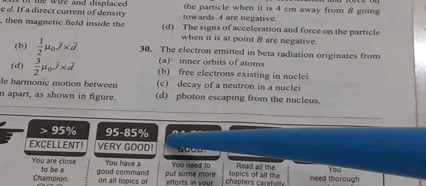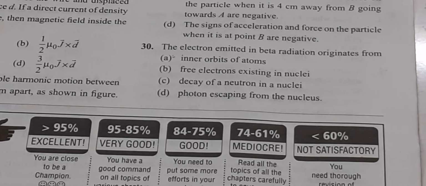Next one, number 30. The electron emitted in beta radiation originates from: inner orbit of atoms, free electron existing in nucleus, decay of a neutron in nuclei, photon escape from the nuclei.